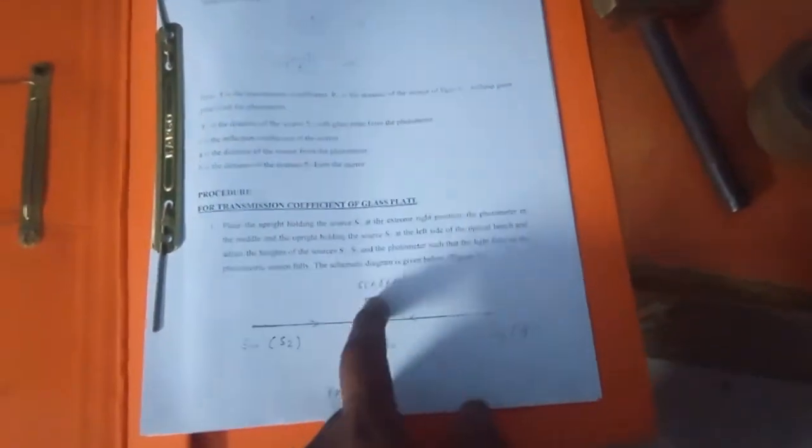We need to adjust so the light passes through the first source and the second source. We need to find a position of the screen where the light from the two sources cancel each other. That is, we should find a dark spot on this screen, and this is where we need to record the readings.